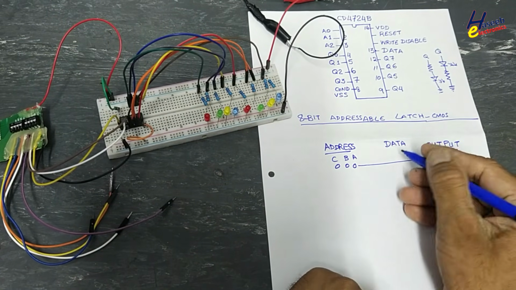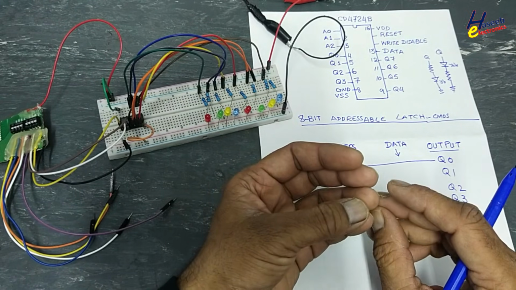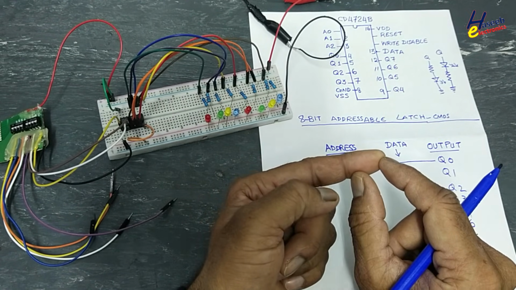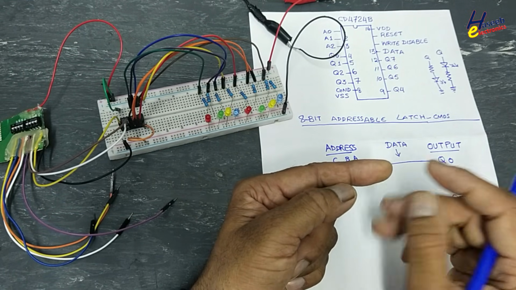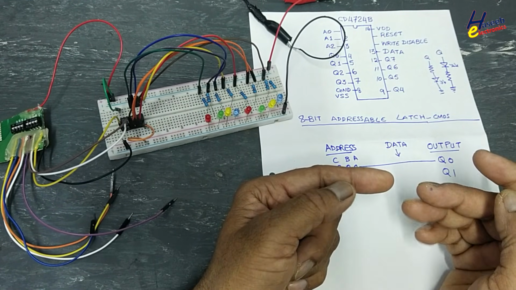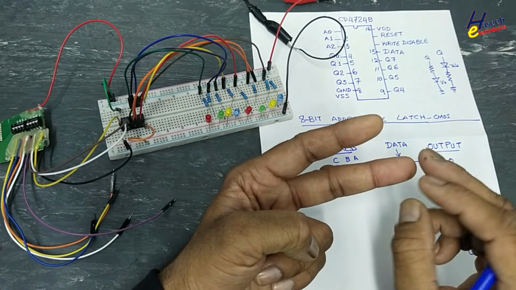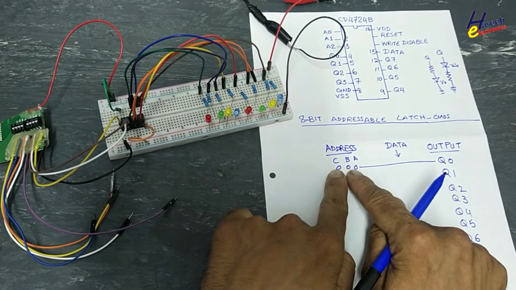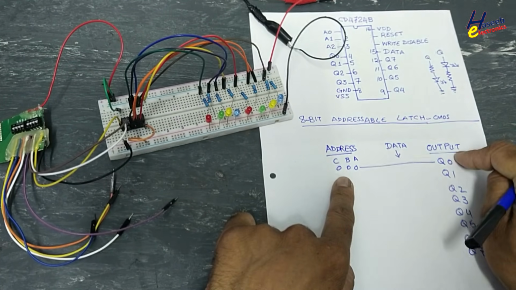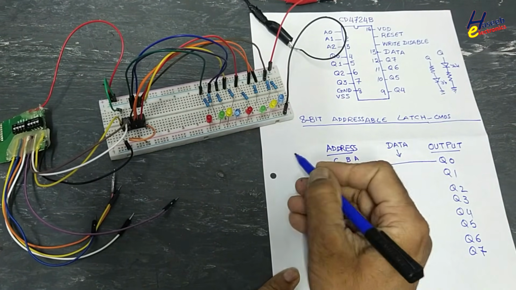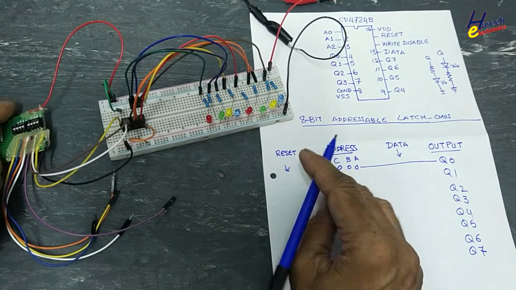Now data here in digital electronics is a voltage level, either logic 1 or logic high, that means 5 volts, or logic low, 0 volt. 2 types of voltage, either low or high. Once the address is selected, data present here will be transferred to the output when reset is low.